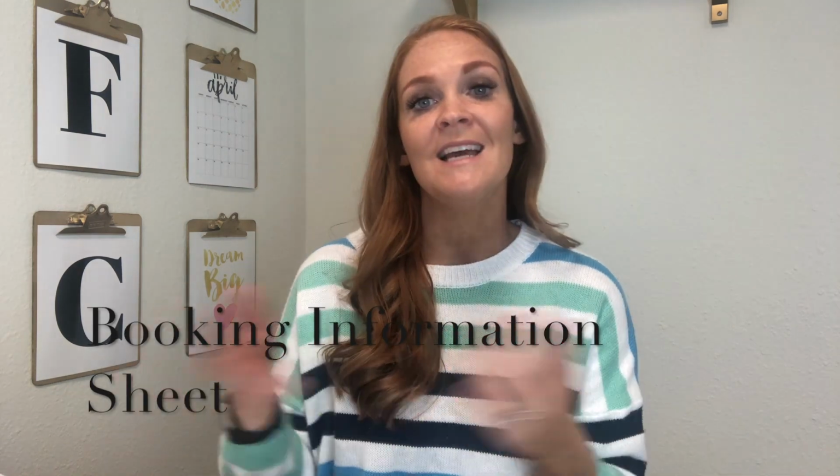At that point, we'll collect your clothing sizes and your contact information, and we'll create a booking information sheet, which we then send to production. So we make sure that your clothing sizes are current and up to date because somebody from wardrobe will reach out and continue to give you more information.